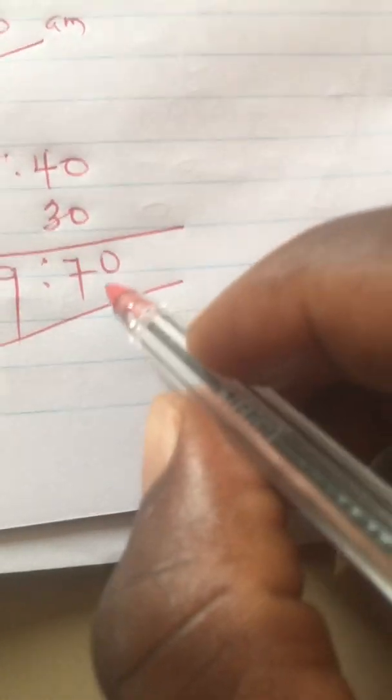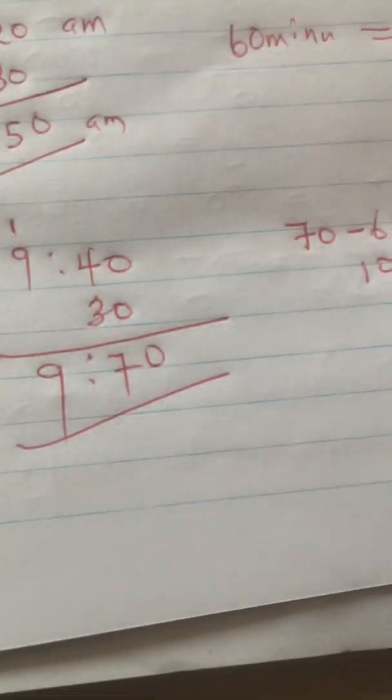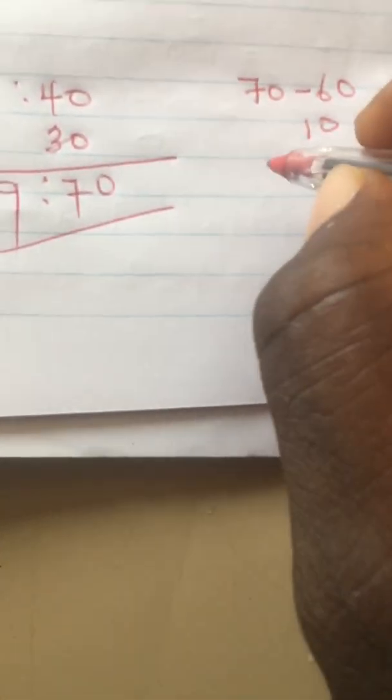So you take the minute side, because you know the minute side is always 60 or less, and you subtract 60 from it. 70 minus 60 is 10. The moment you subtract 60, you carry 1 to the hour side. So this 9:70 becomes 10:10.